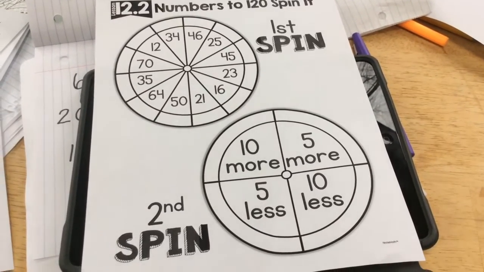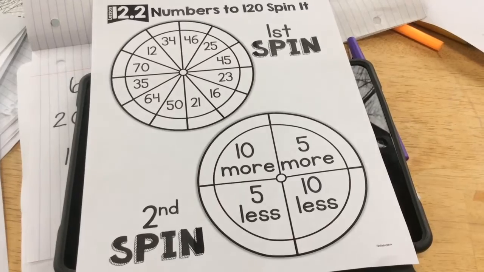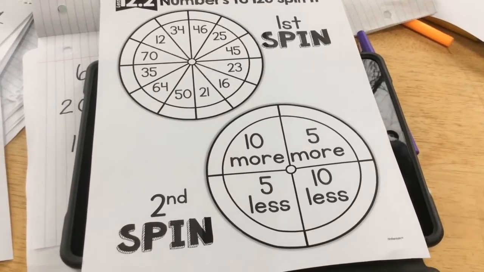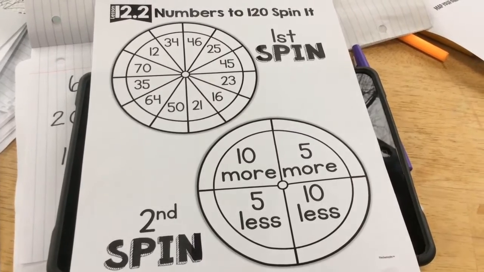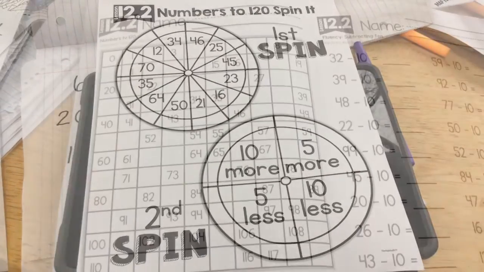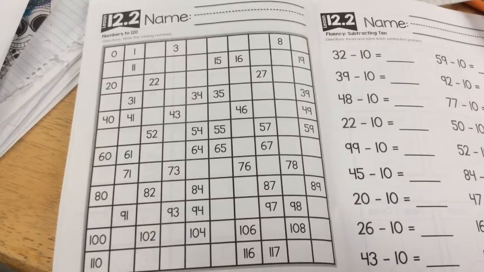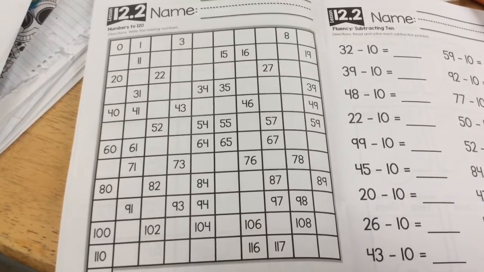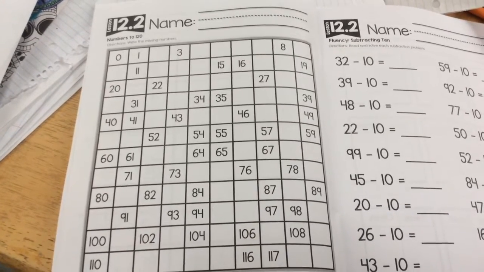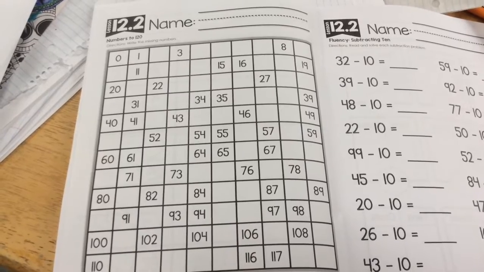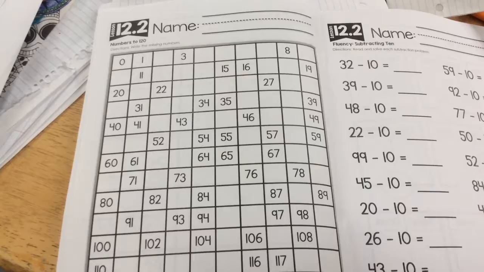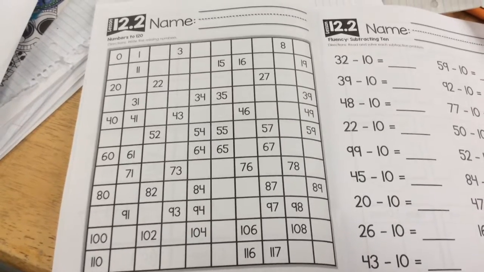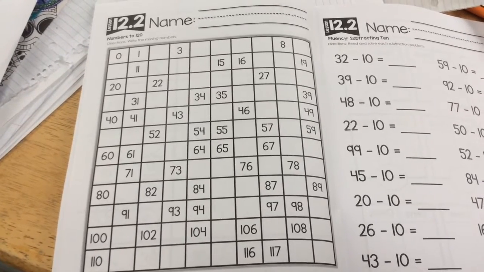35 and 10 more. I should probably slow down so you have a chance to write these. And this, my friends, would be your independent math work. Oh my goodness, to me it looks so easy. What do you think you're doing, friends? Yep, writing in the missing number all the way to 120.